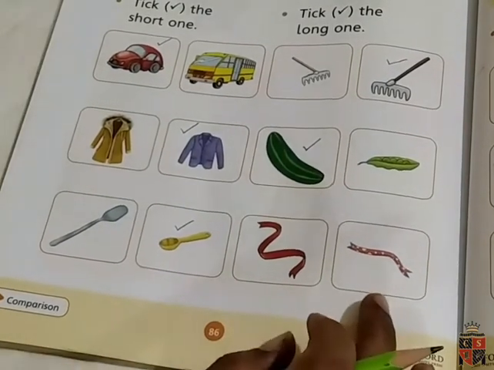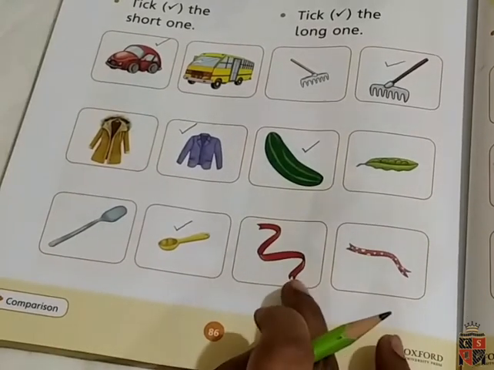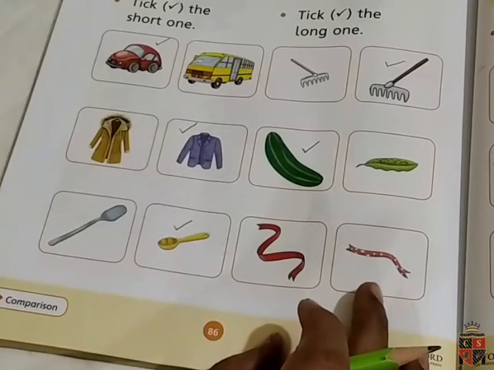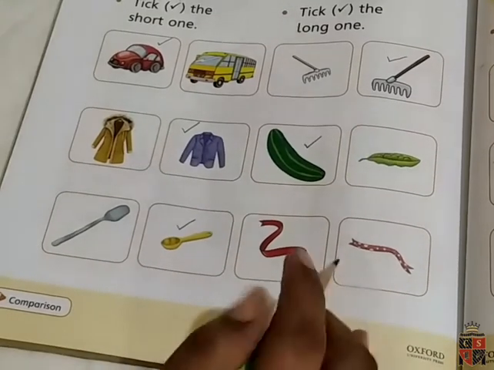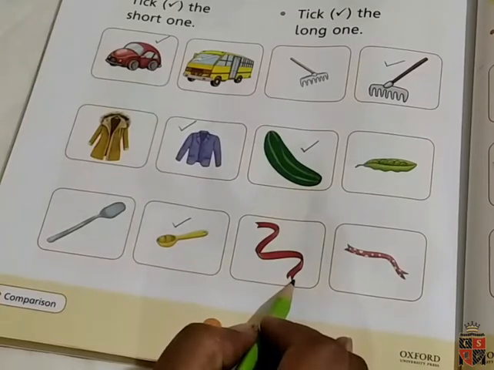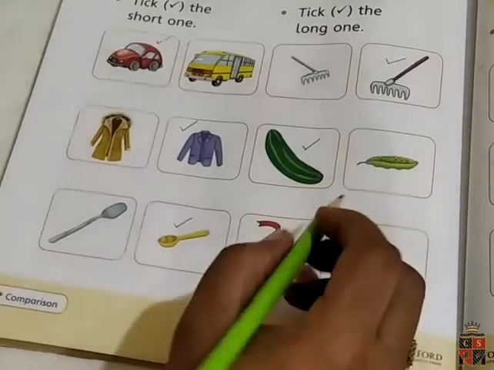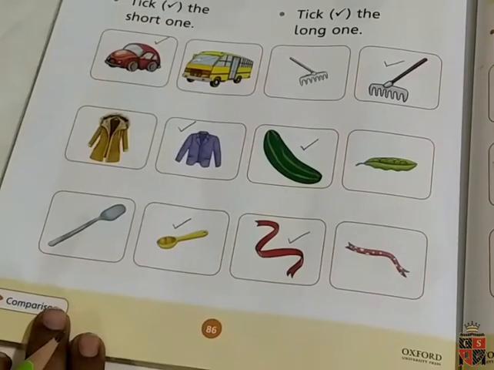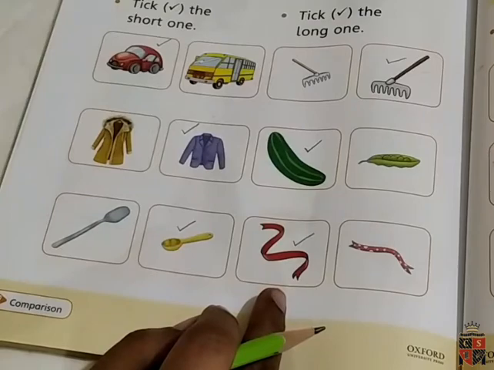Okay, in the next picture you can see two ribbons. One is the long one, another one is the short ribbon. So now we will compare. Yes, this one is a long ribbon and this one is a short ribbon. So here we take a long ribbon like this. Dear students, you have to do this exercise in your book like this.